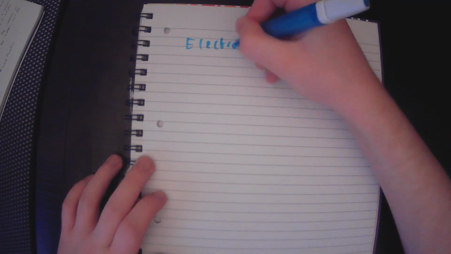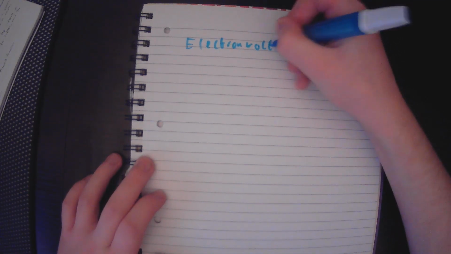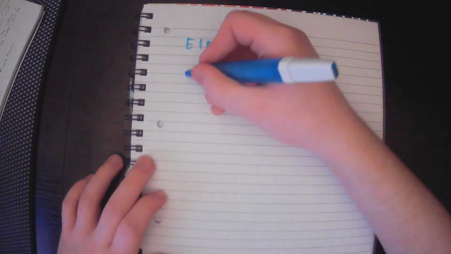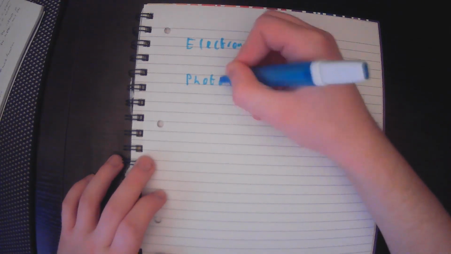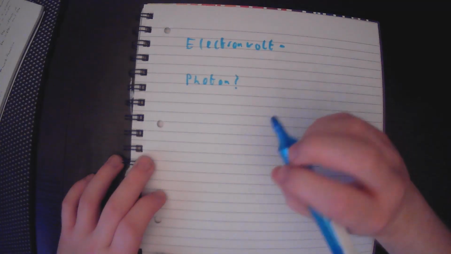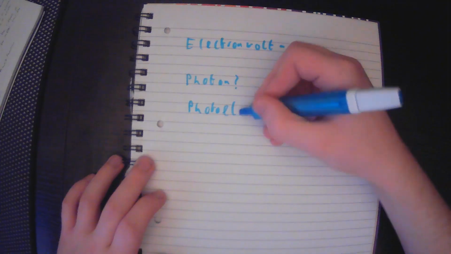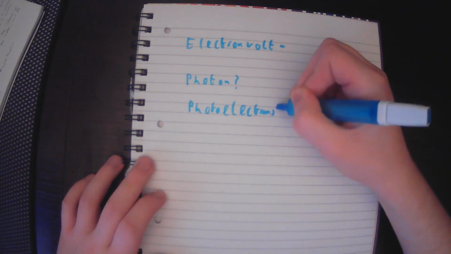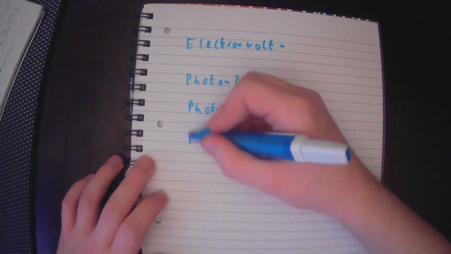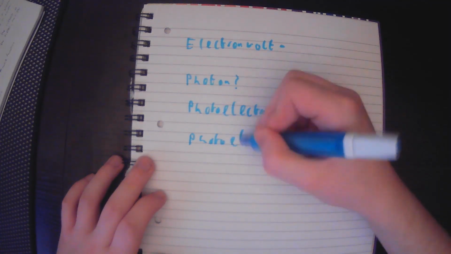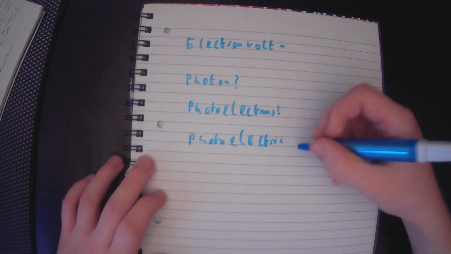So moving on to quantum physics today, we're going to go over some very interesting stuff, such as the electronvolt. These are all terms that we are going to define. The electronvolt, we're going to go over what is a photon. We're going to go over photoelectrons, and then we're going to culminate this all together for the photoelectric effect.